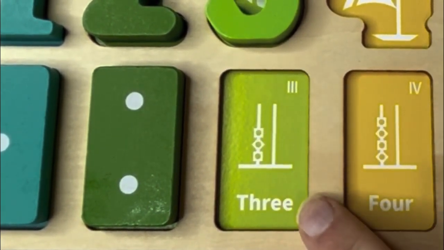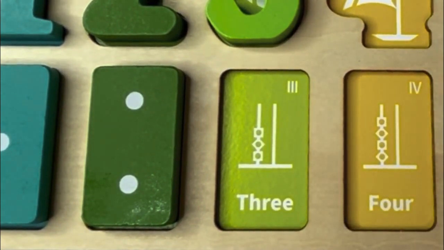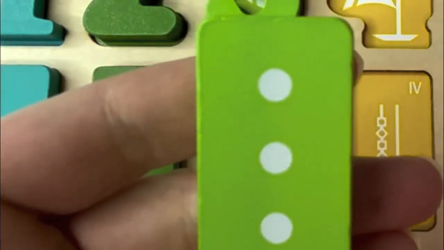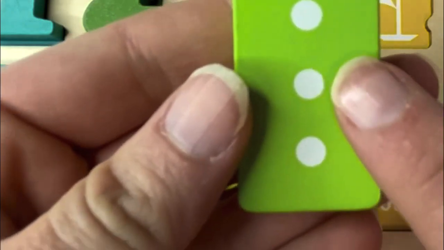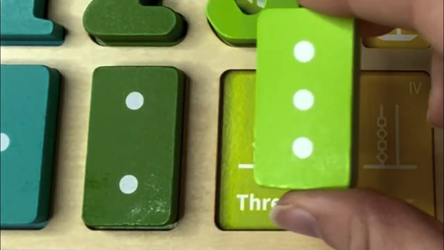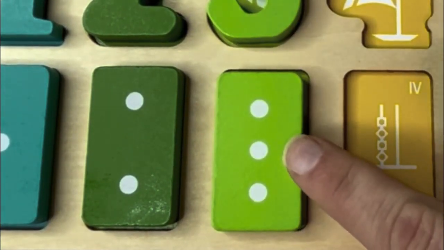And this is the word 3. If we were to look at a domino with 3 on it, it would look like this. Can you count it with me? 1, 2, 3. Great counting. Our domino goes right here. Do you know what color this is? Light green.